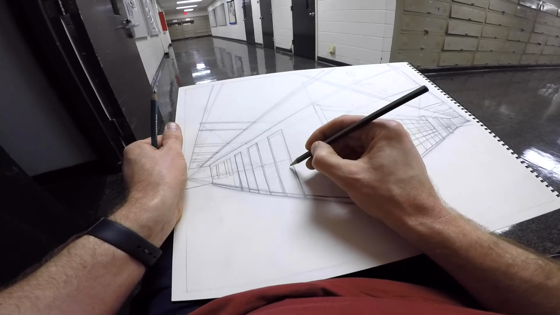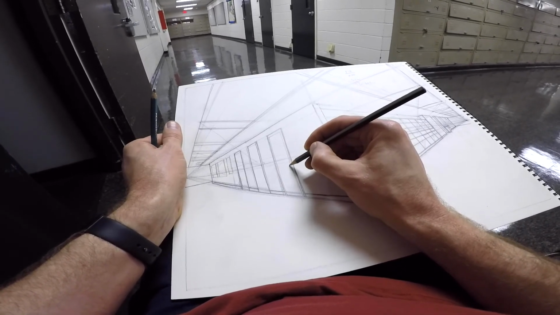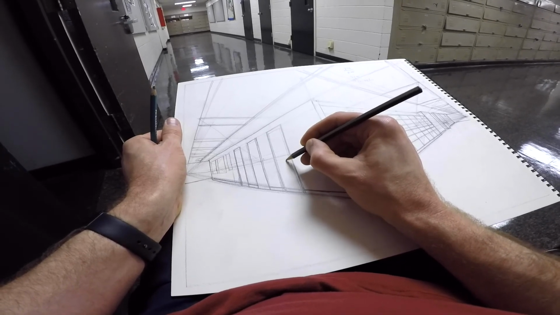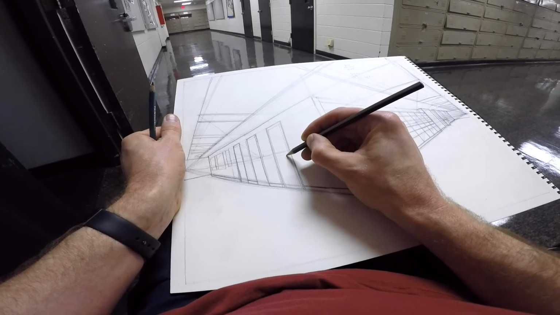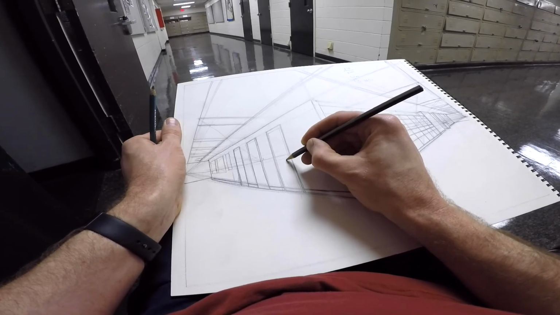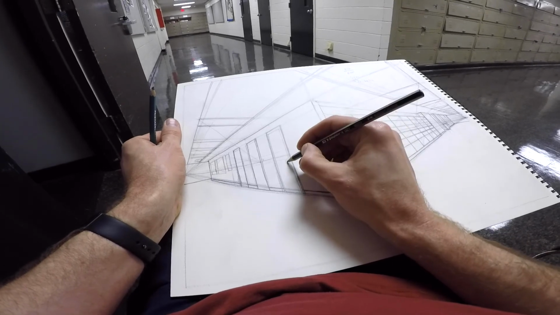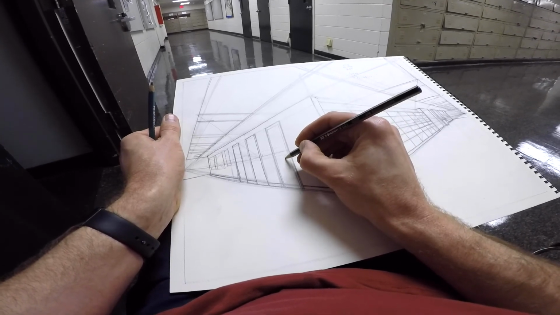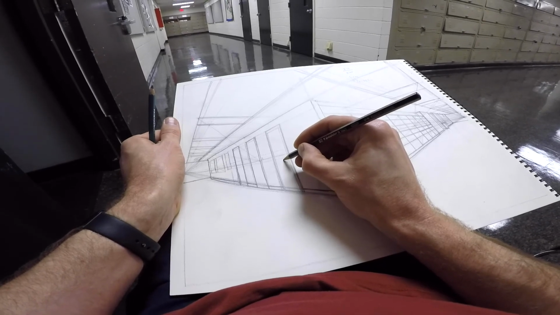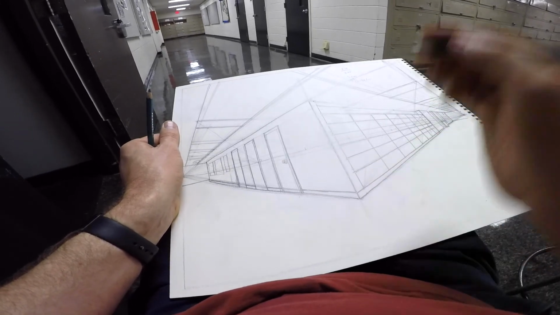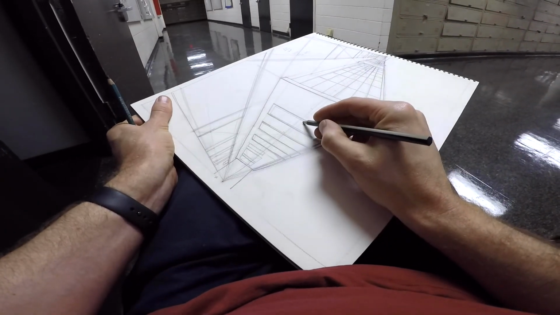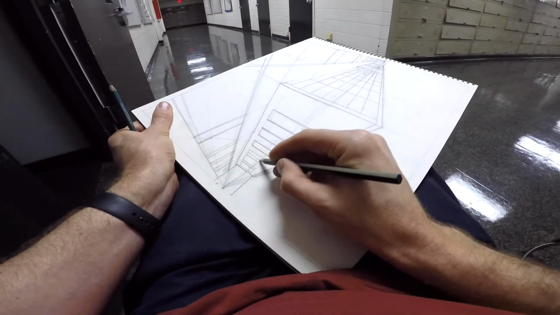And there's a doorknob. It's below the horizon line. Like that. It actually creates a little track for each of the doorknobs connected to the vanishing point.